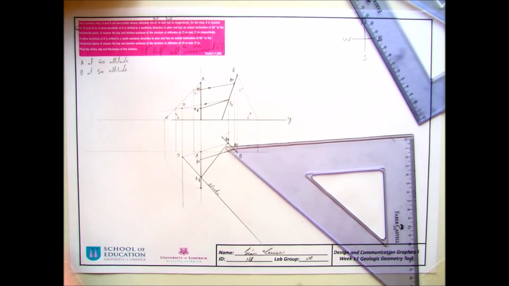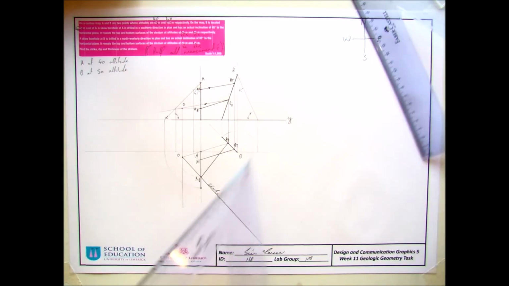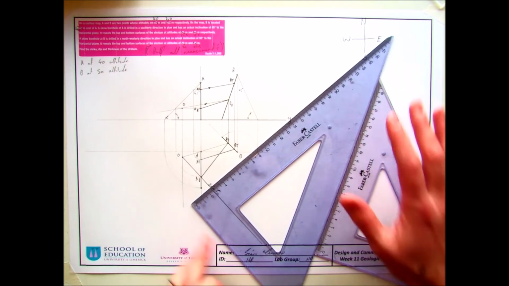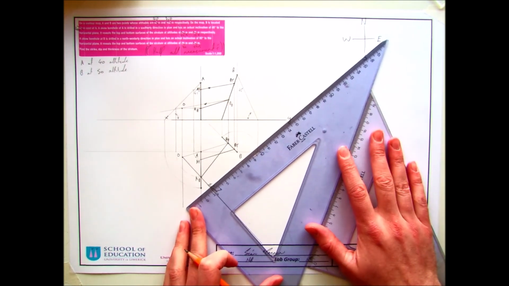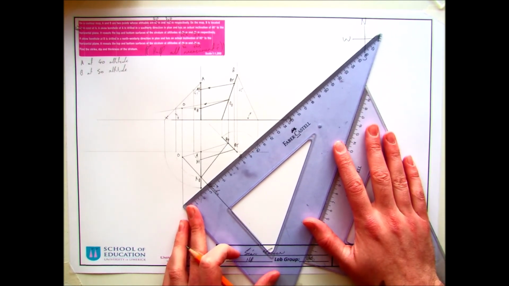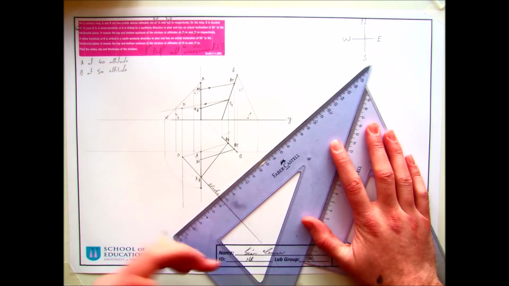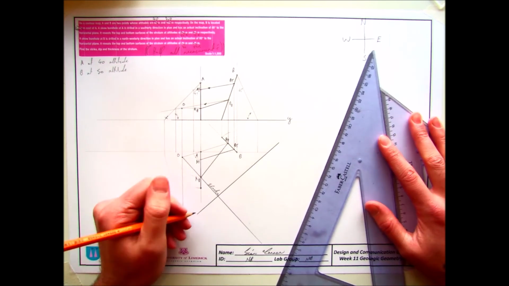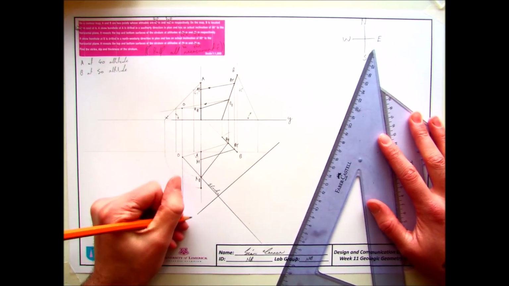Now if you also draw a perpendicular line to that, you're basically constructing here an auxiliary view, call this line your X1, Y1 line.